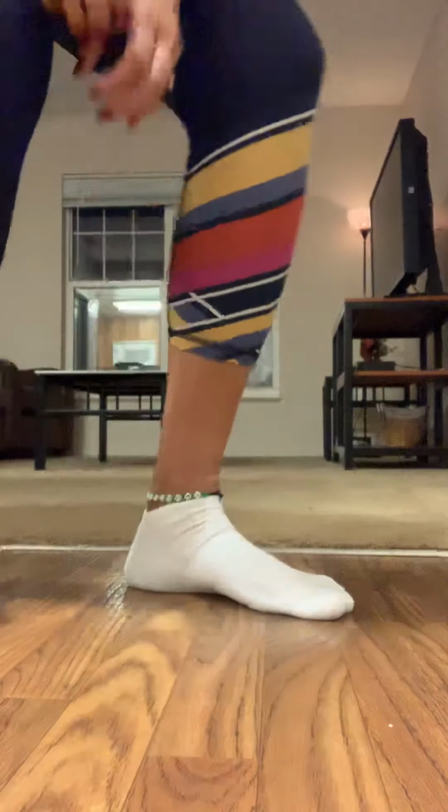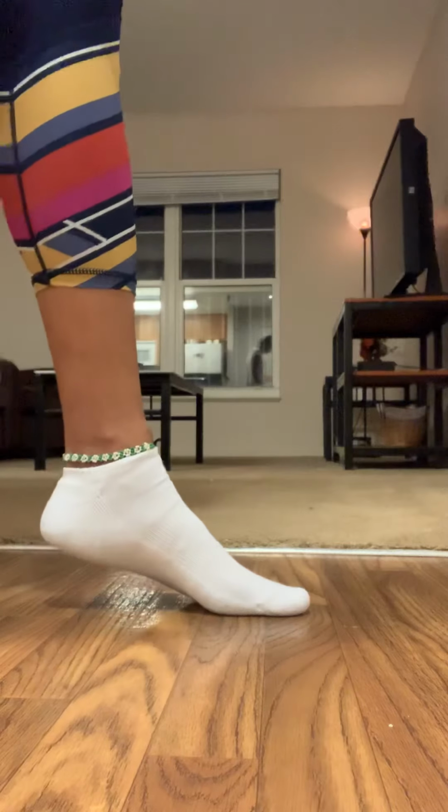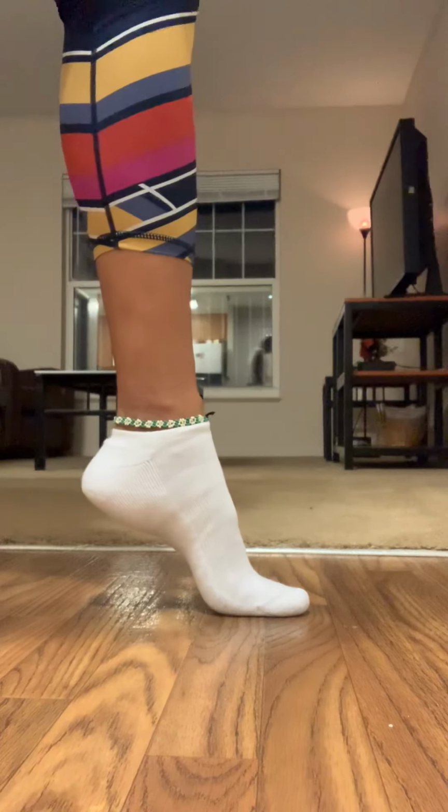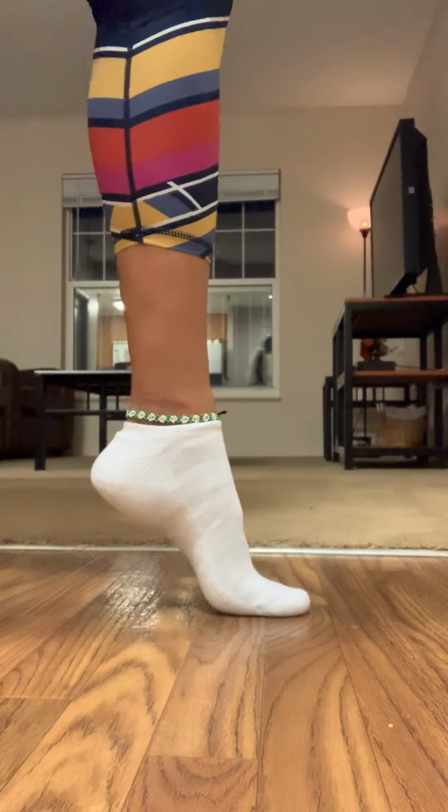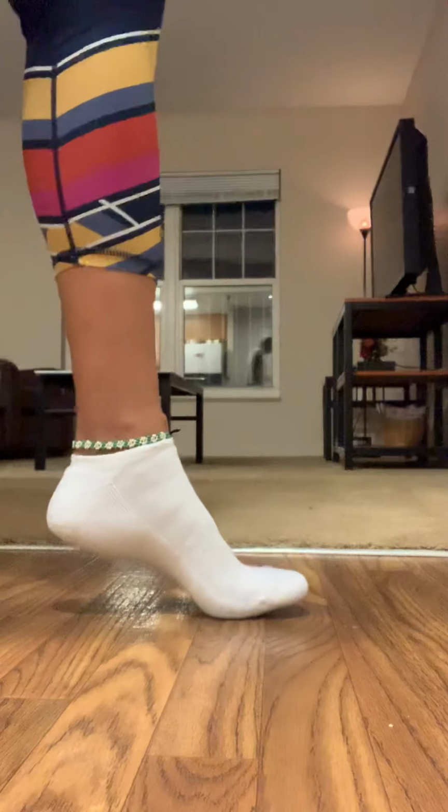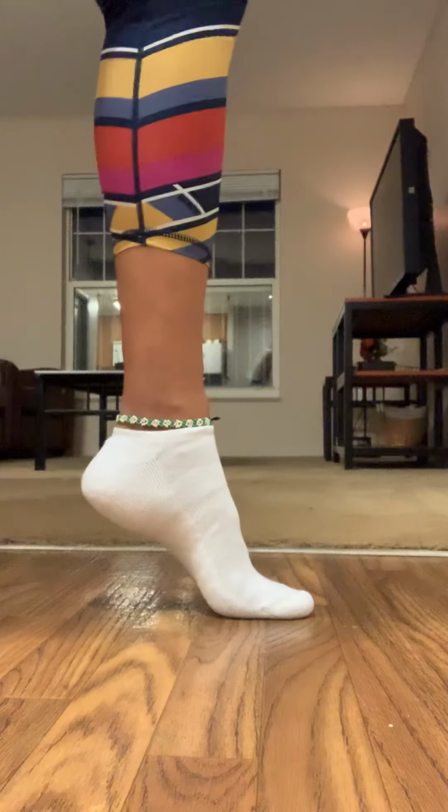And then our last one is dorsiflexion and plantar flexion. I'm going to have to move my camera down here so I can show you guys how that works. As you point your toes down, like you're pressing a gas pedal, this is actually a good exercise.